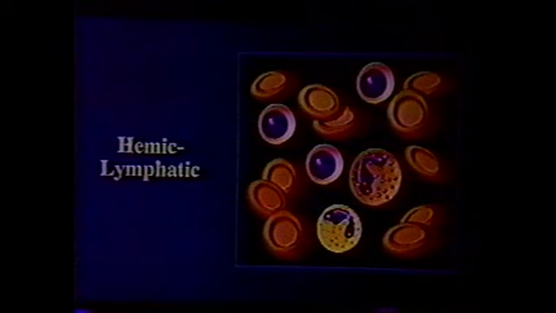Mycotic and parasitic infections, none that are of specific importance, although if you get down into the textbooks, you'll find that there are some hemotropic parasites that do occur.